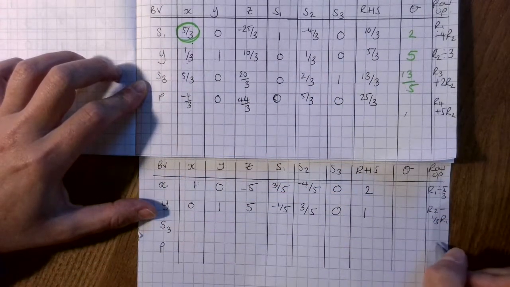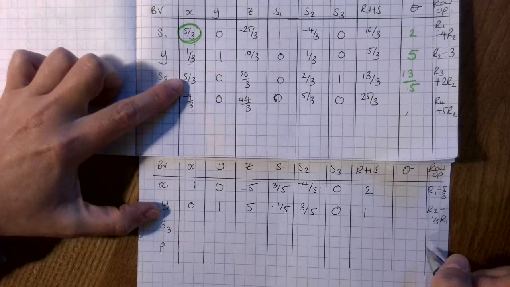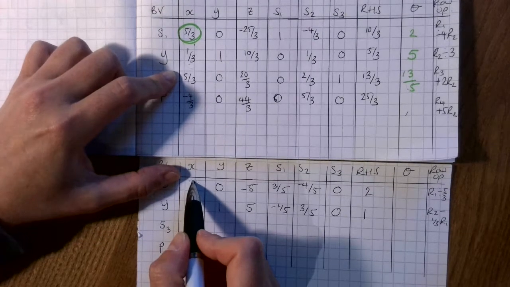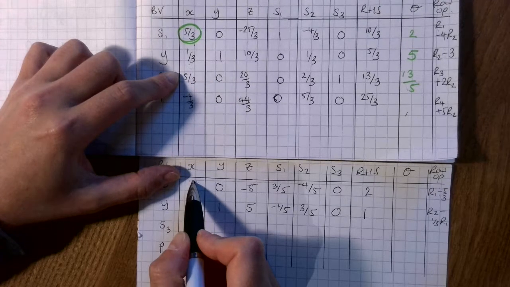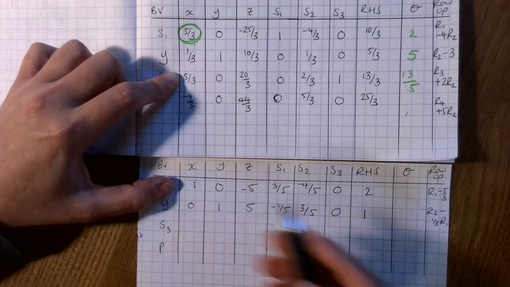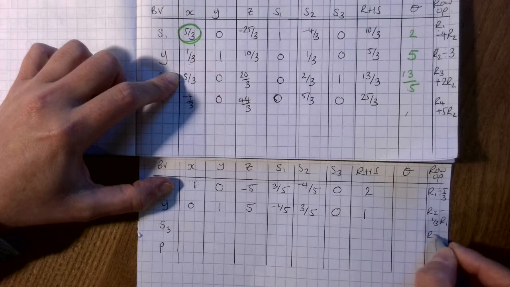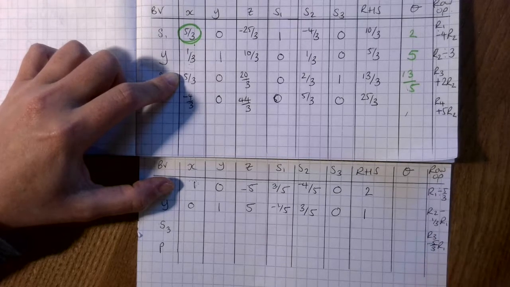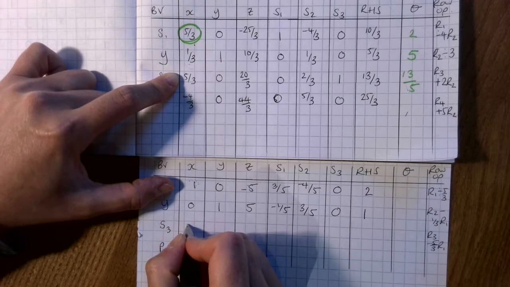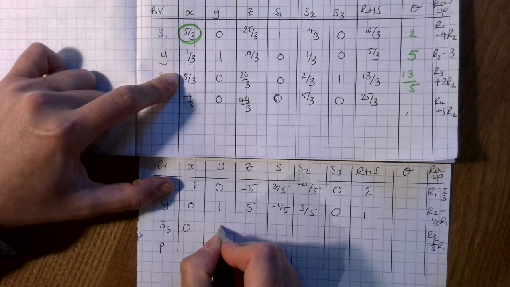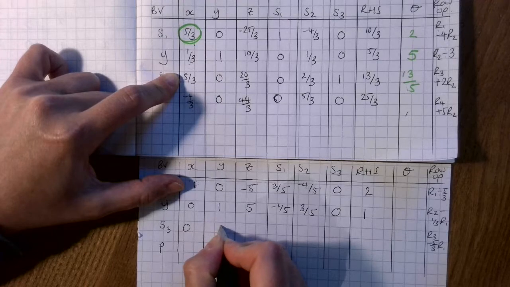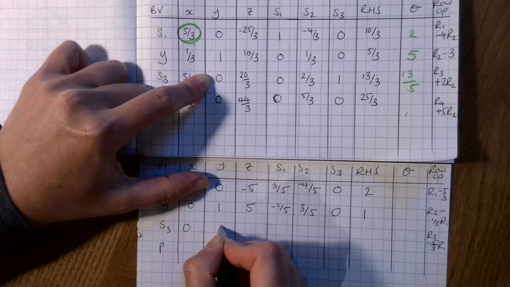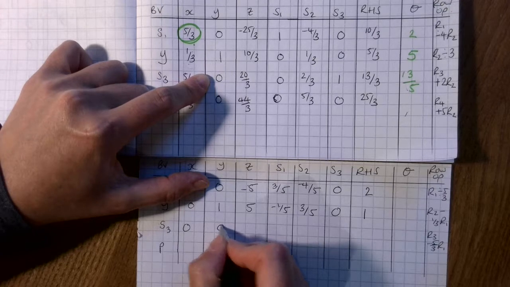Okay. Row 3. So to make that into a 0, using multiples of this, I would want to do row 3 take away 5/3 of row 1. So that take away 5/3 of that, 0. That take away 5/3 of that, 0.